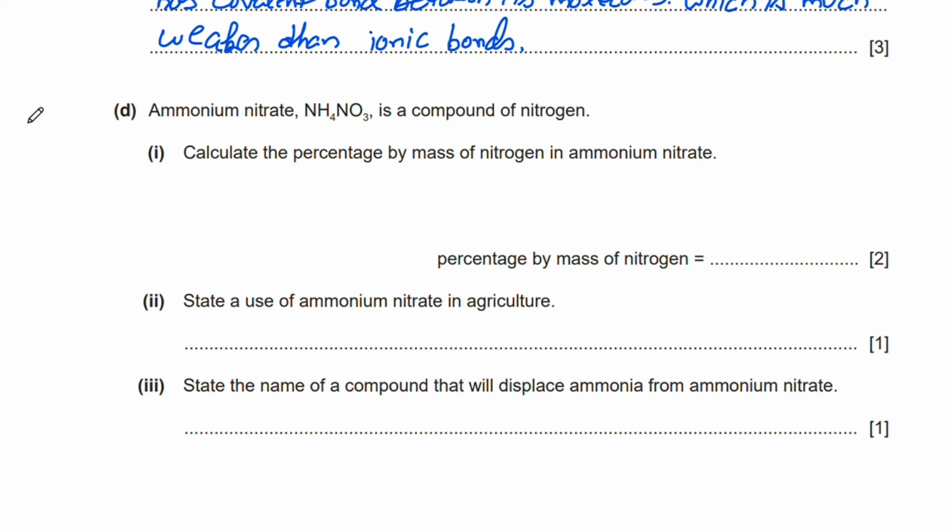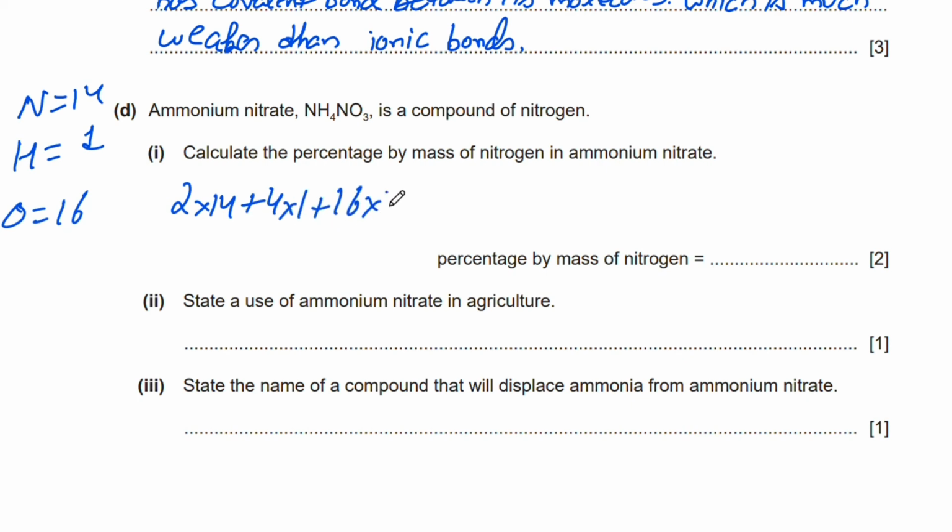Nitrogen is 14, hydrogen is 1, oxygen is 16. So the molecular weight: there are 2 nitrogen, so 2 into 14, plus 4 hydrogen, 4 into 1, plus 3 oxygen, 16 into 3. So that comes out to be 80.